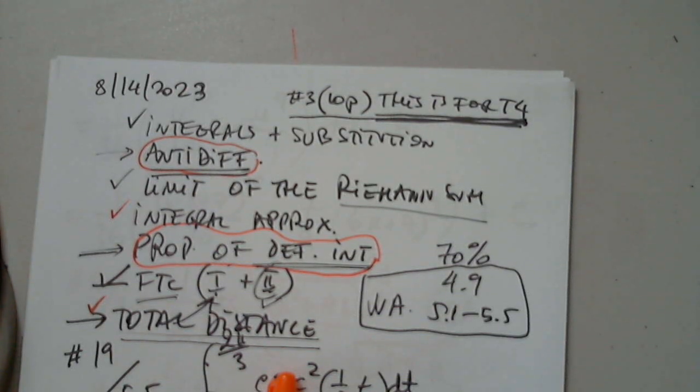Okay, I remember doing 67. Careful with 68 because, yes, we can evaluate this, but this is not what we're asked to do. We're not asked to evaluate. We're only asked to show that this integral is between these two numbers.